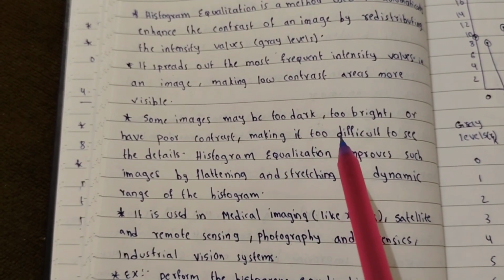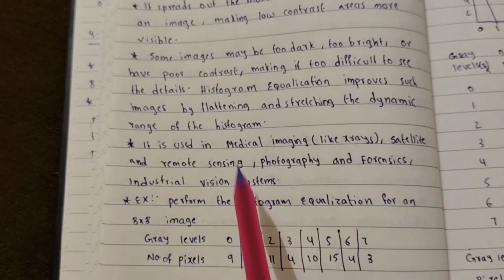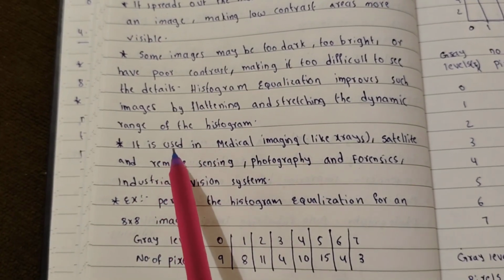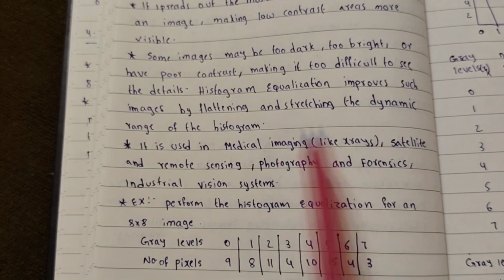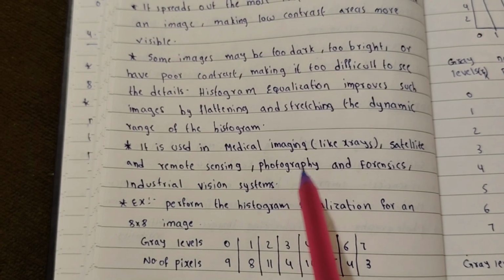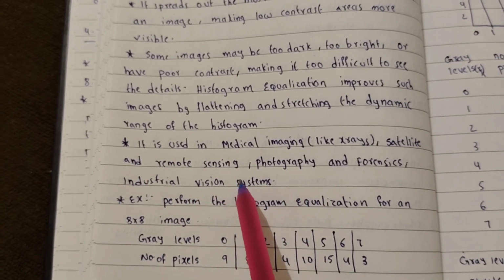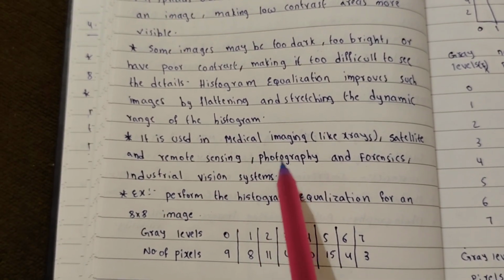And it is used in medical imaging like X-rays, satellites and remote sensing, photography and forensics, industrial vision systems, etc.